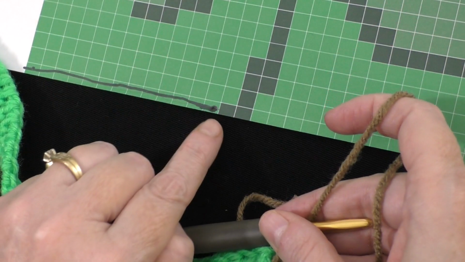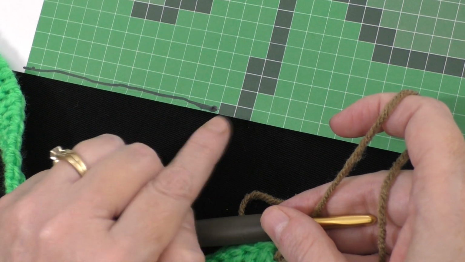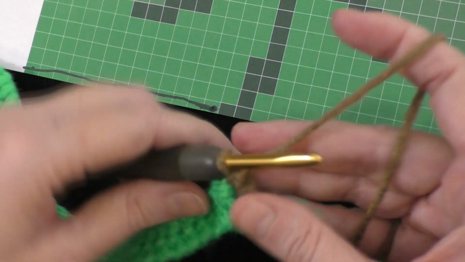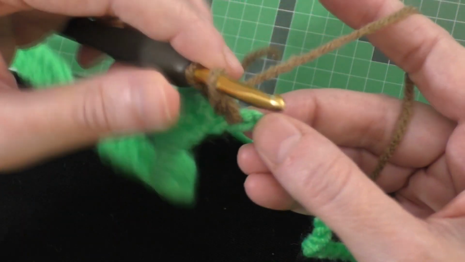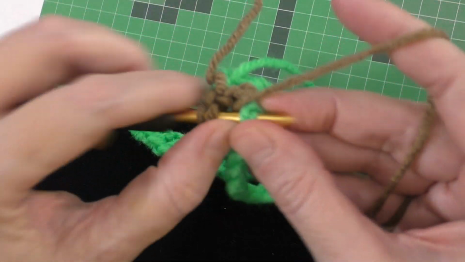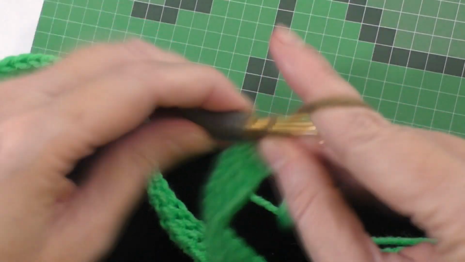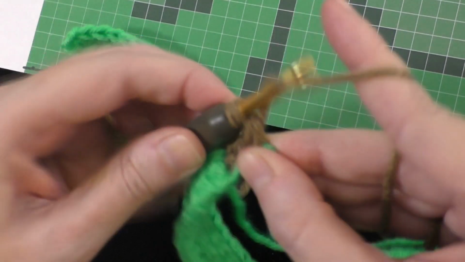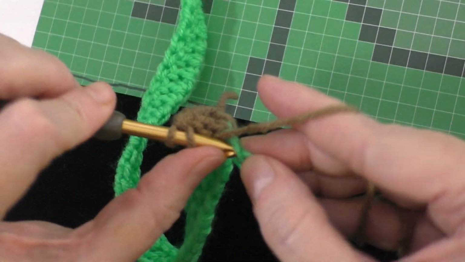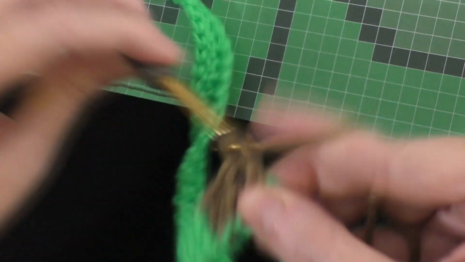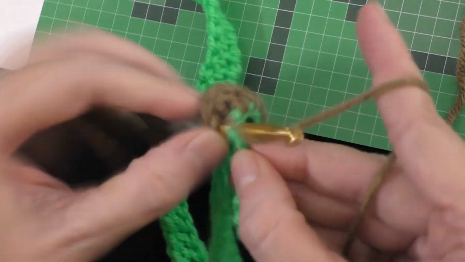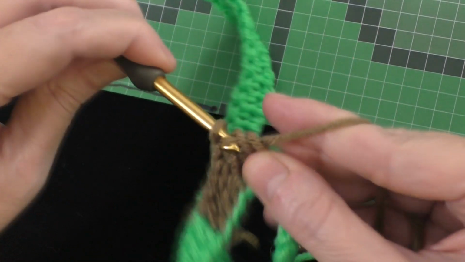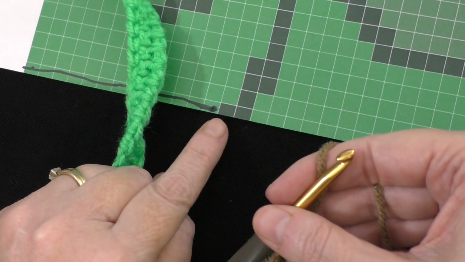Okay, so now on my chart, you see I have 2 squares of the brown that I need to do, and each square is 3 stitches, so I need to do 6 stitches of the brown. So there's my 1, 2, 3, okay, that's the first one, and then 4, 5, 6. There's 6, and that will represent these 2 squares right there.